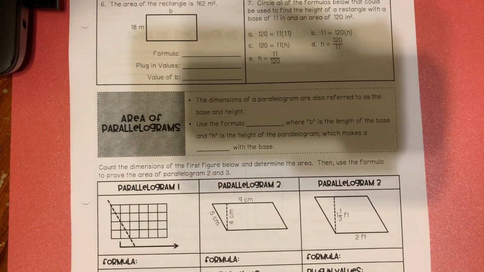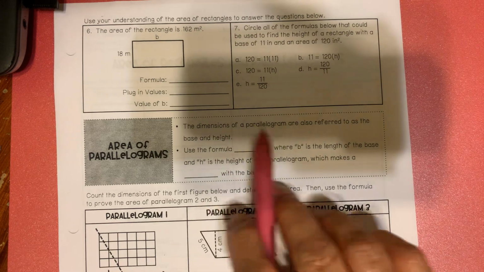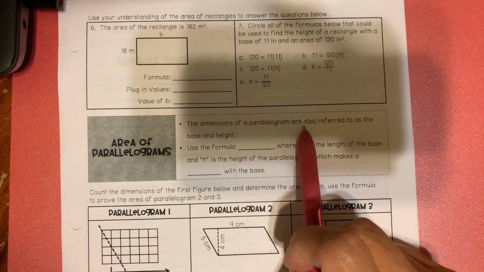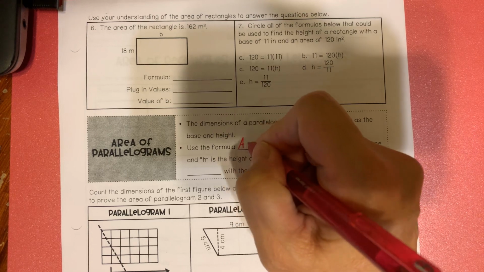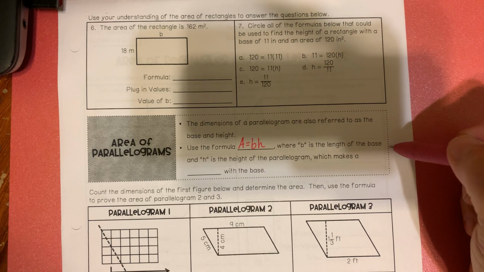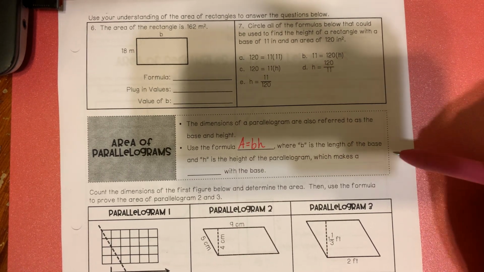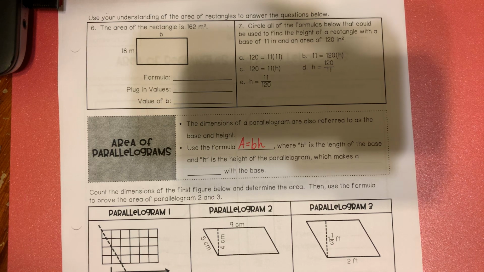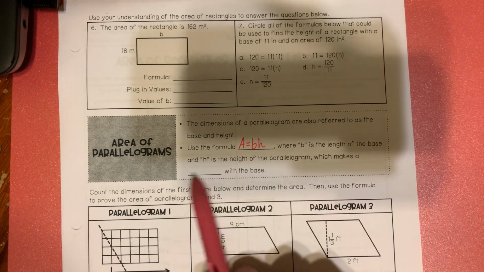We're just going to go to the area of parallelograms. The dimensions of a parallelogram are also referred to as the base and height. So you use the same formula. You're going to use area equals base times height, where B is the length of the base, H is the height of the parallelogram, which makes a blank with the base.